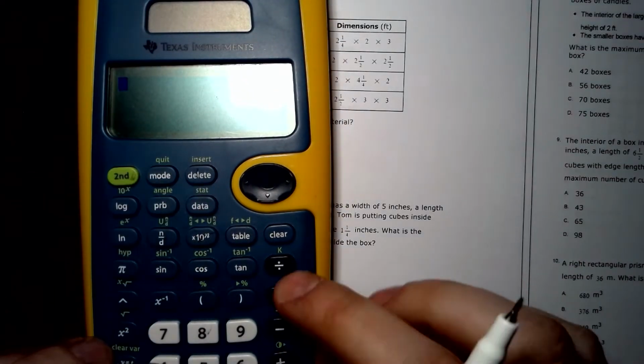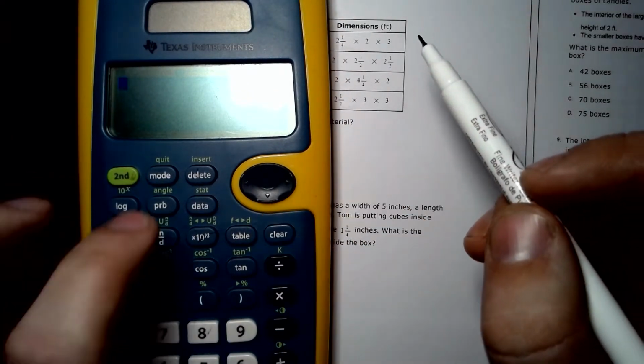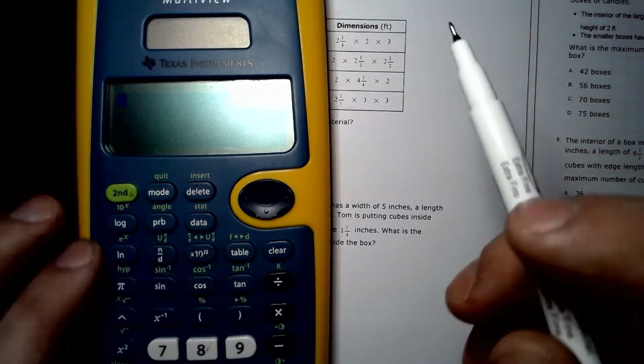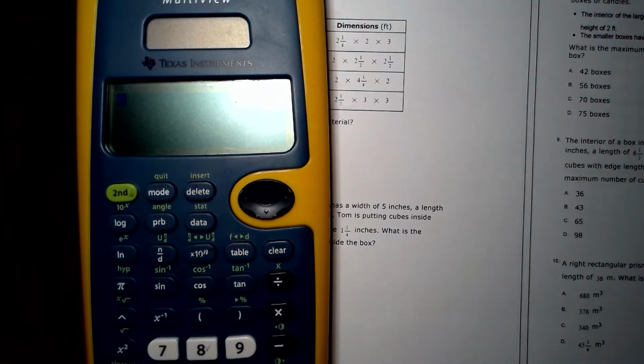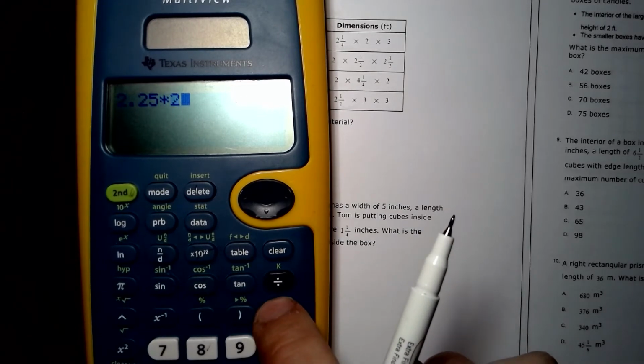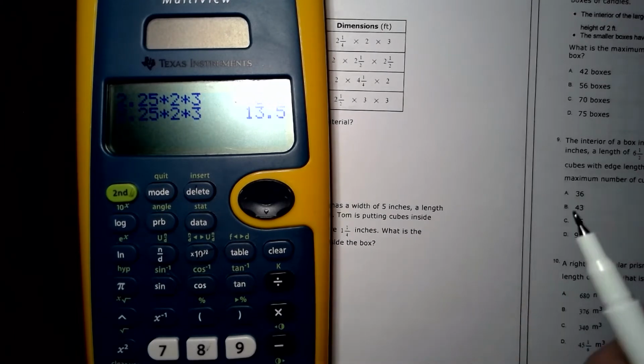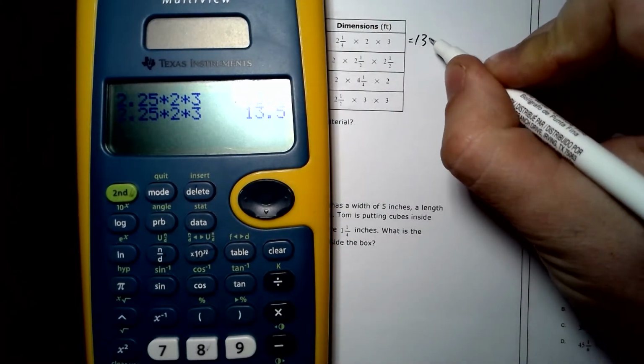Box A is, or X, what letters were they? W. Whoops. So box W is going to be 2 1/4. I'm going to cheat and put them in as decimals because it's quicker to enter. Times 2 times 3. And that gives me 13.5. So 13.5.